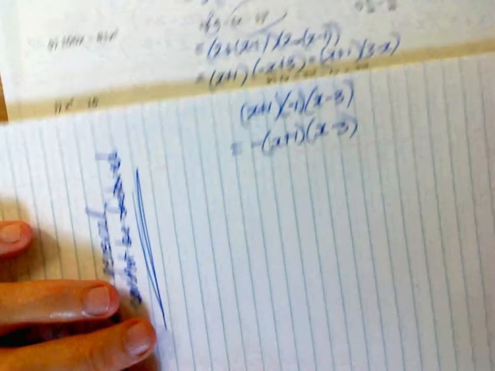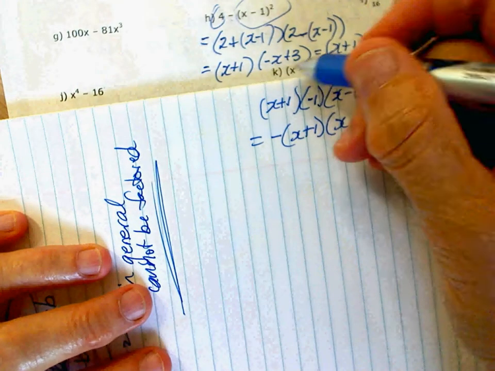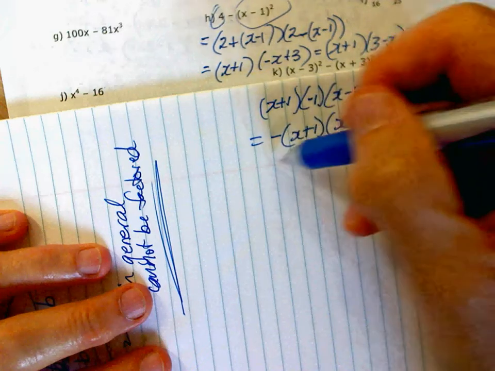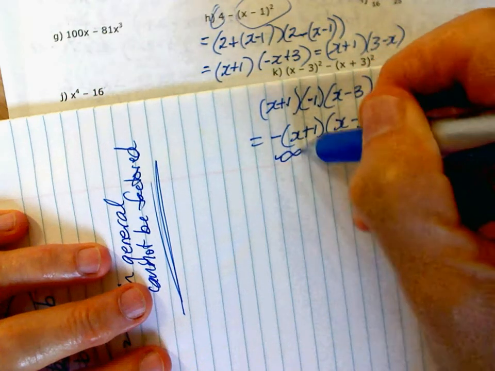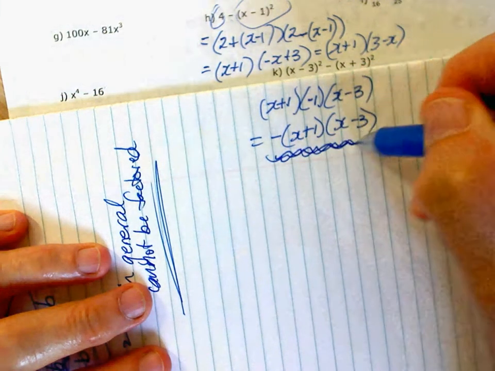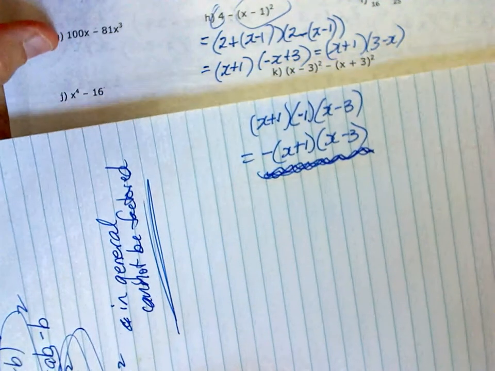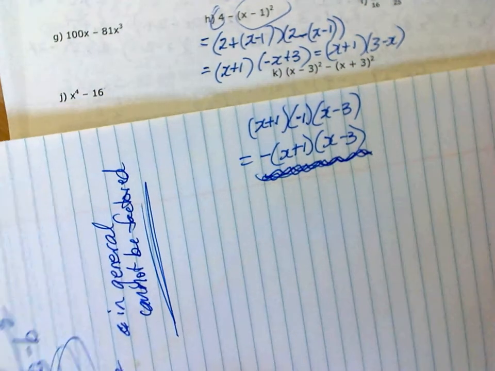Okay? This is me factoring out the negative x, positive 3. So this is actually a really nice, this is the most proper form. I think it's the most professional way that you can express that as far as mathematics is concerned.